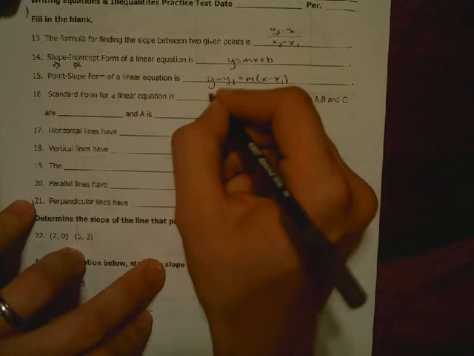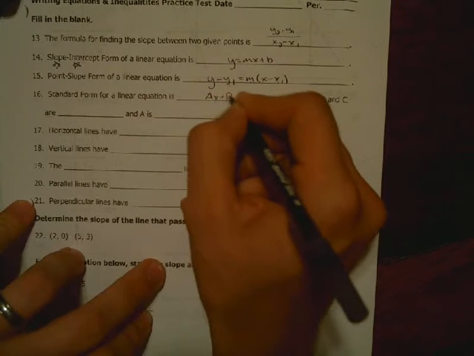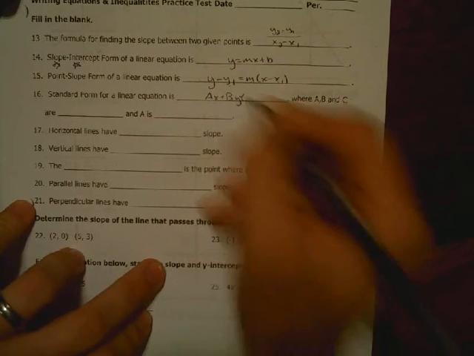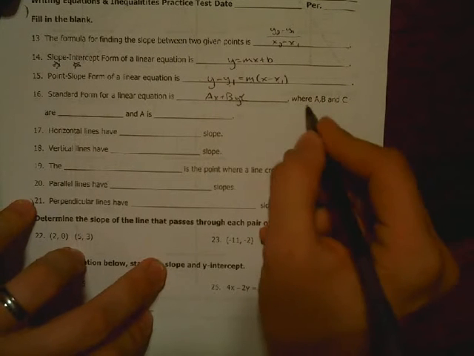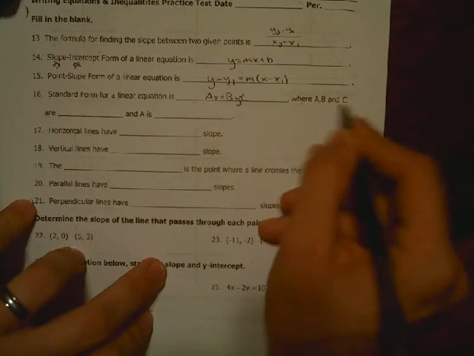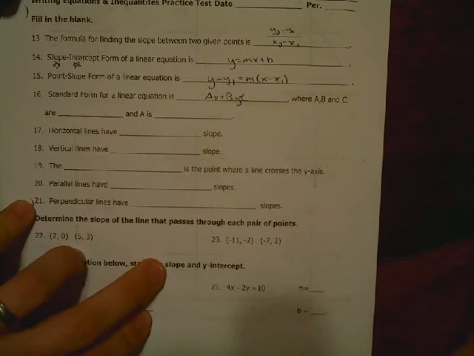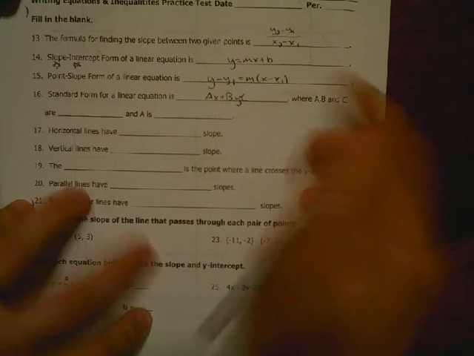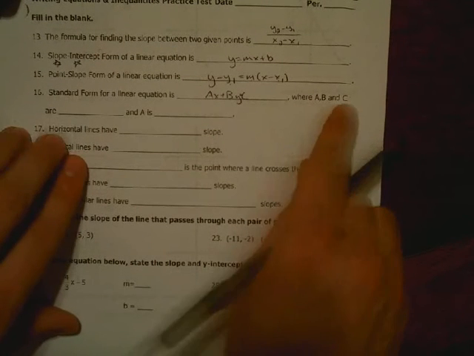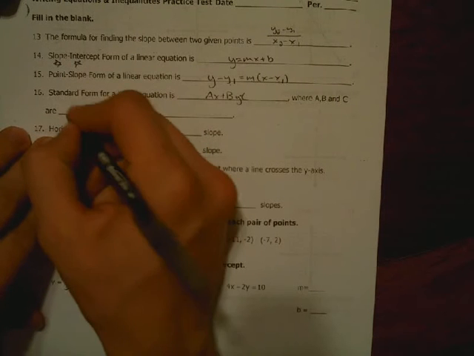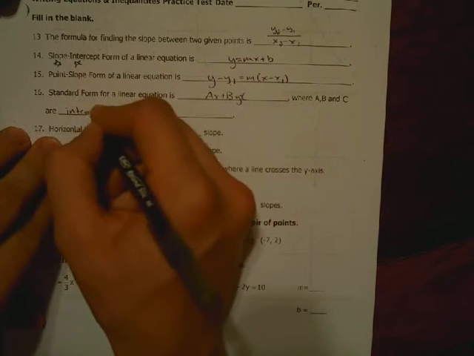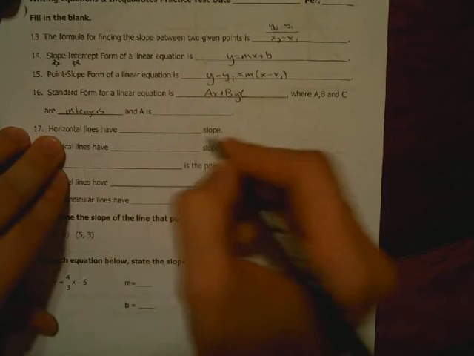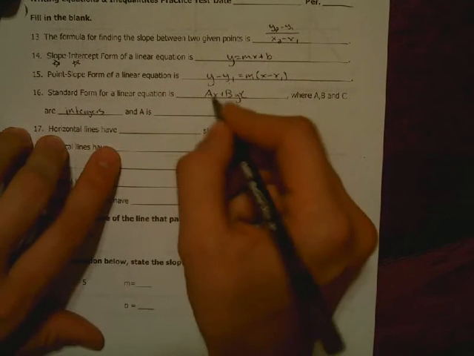Standard form, ax plus by equals c. Nobody likes standard form. Notice it has nothing to do with the name. So that's why no one likes standard form. Also, where a, b, and c are positive and whole numbers. Not positive whole numbers. a, b, and c are whole numbers. The fancy word for whole numbers, integers. Integers. Alright, and a, which is the number with x, is positive.